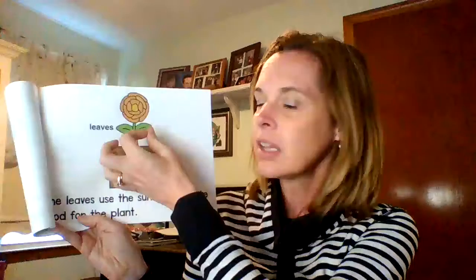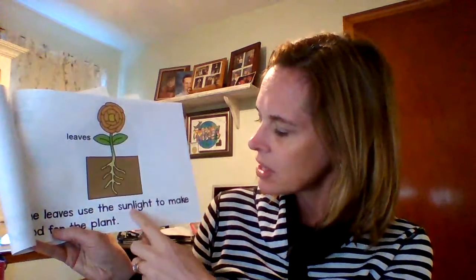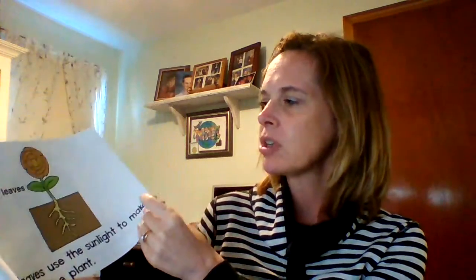So the leaves catch the sunlight, and then the leaves have this magic power inside that mixes with the water, and it turns the sunlight and the water into food so that the plant can keep growing and growing and growing strong. It's a cool science thing. Leaves. Oh, that's another same words. The leaves use the sunlight to make food for the plant. Might have printed two pages there.